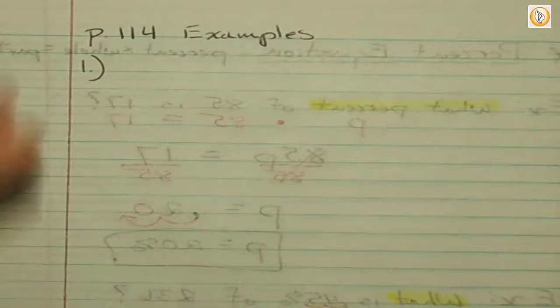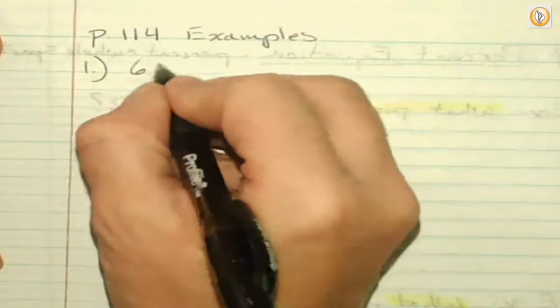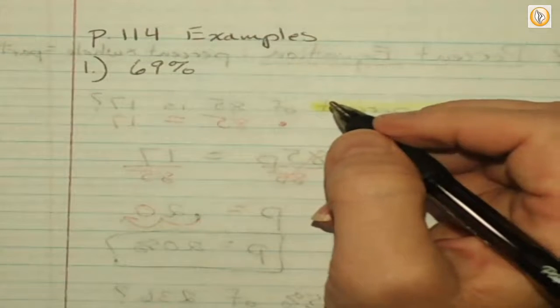Yeah, you need your book. All right, let's see. Morgan, can you read the directions? For each percent, fraction, or decimal, state the equivalent expressions in the other two forms. All right, so number 1, they give us 69%. So then the other two forms are going to be decimal and fraction.